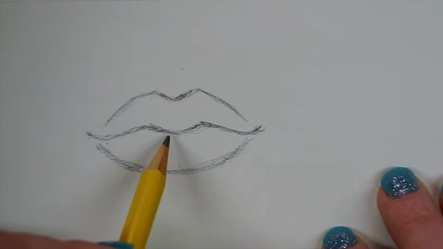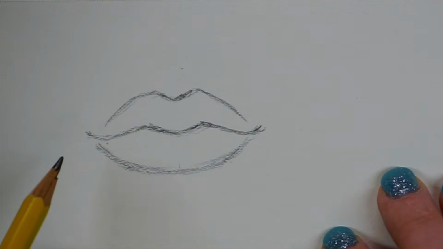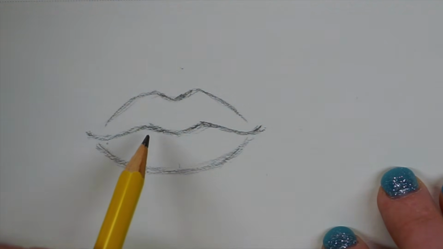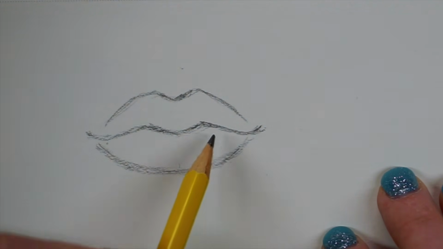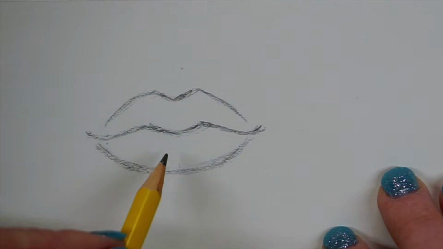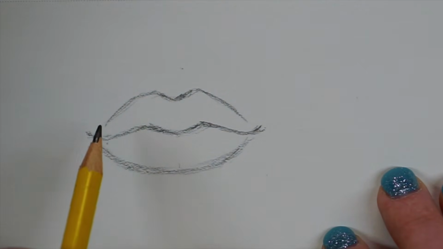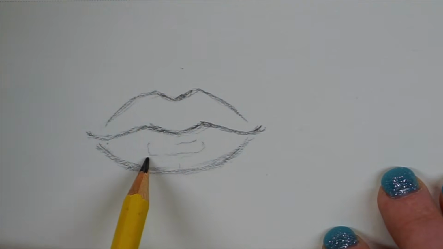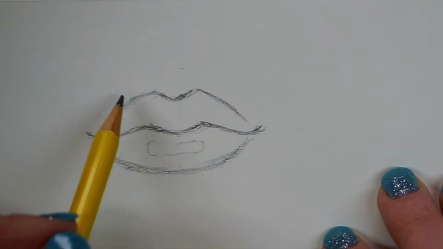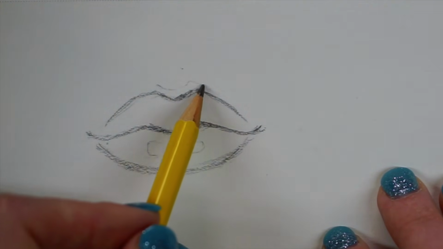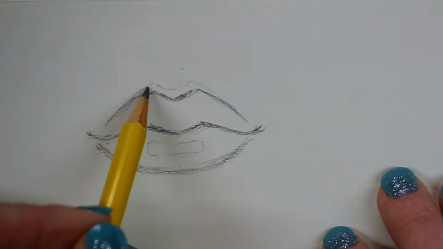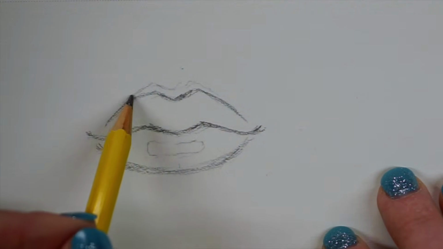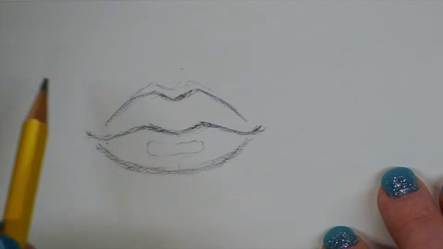When we're shading the mouth, we want to think about where things are overhanging and where things are protruding. So probably the parts that stick out the furthest would be right here on the lower lip, and then right up here on the upper lip. So these are where we're going to see highlights because they are sticking out.